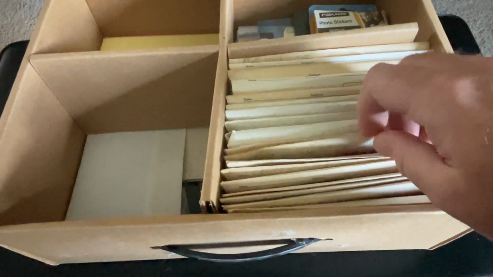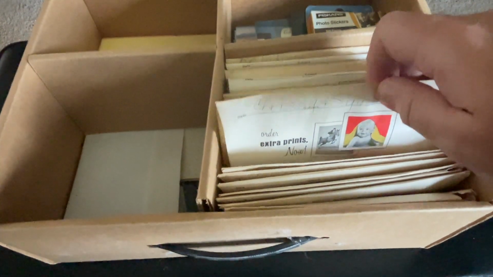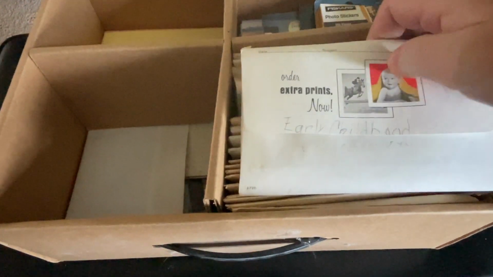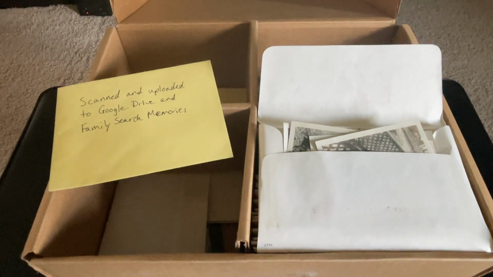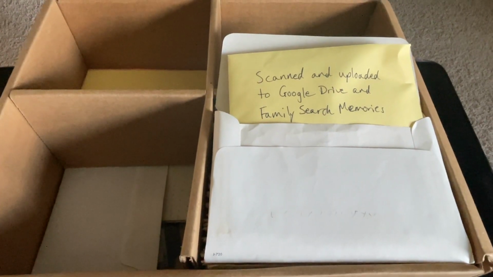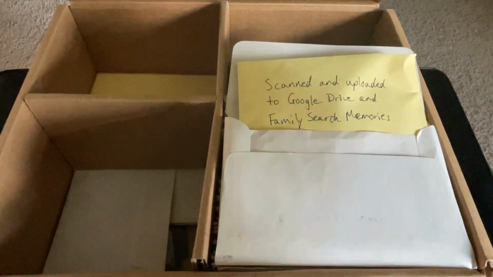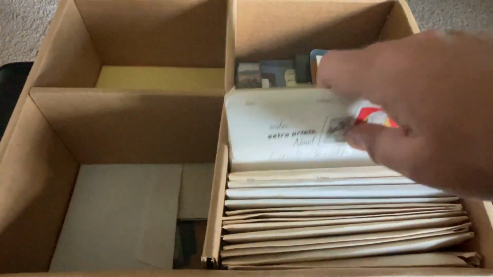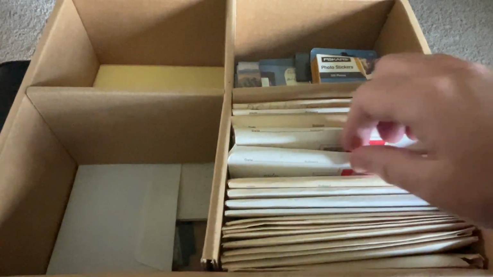I'm in the process of scanning those that are particular people I personally know or recognize, and as I scan the photos, I upload and document them in FamilySearch, as well as store the digitized photos in Google Drive for safekeeping. The ones I've scanned, I then put in a separate envelope with a note written on the outside, stating that they have been scanned and archived. That way, I won't get confused and rescan and re-archive them at some future date.